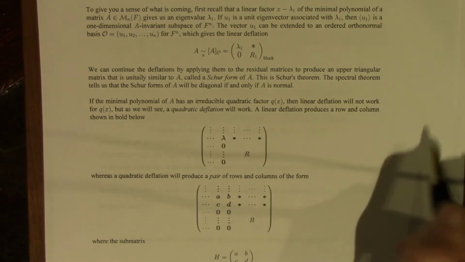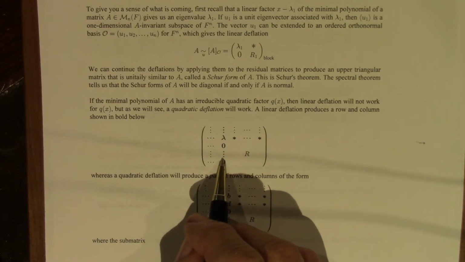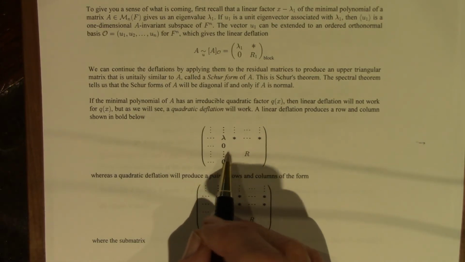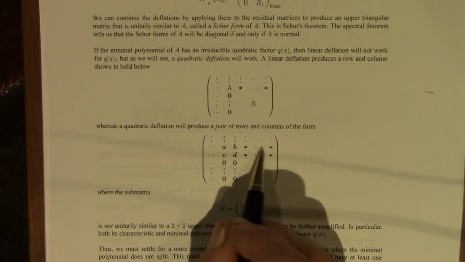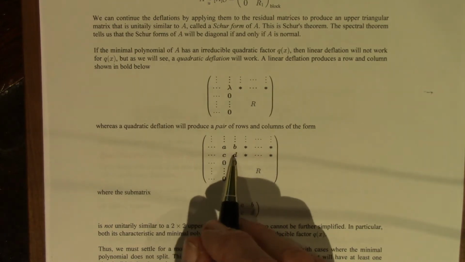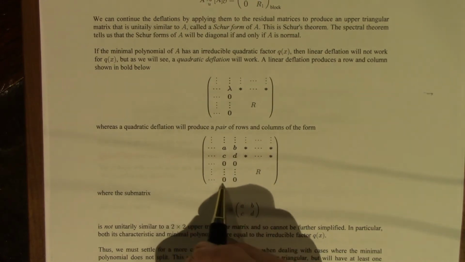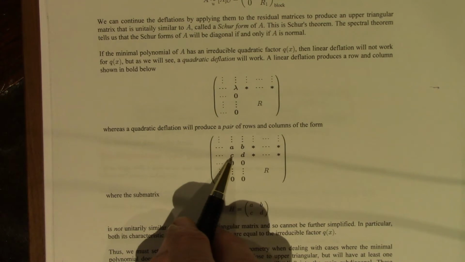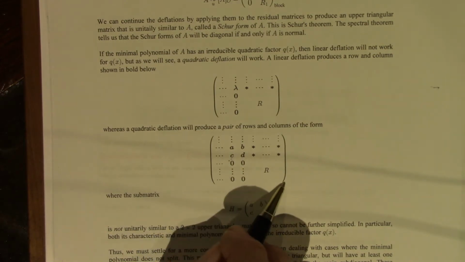And so we are headed towards upper triangular geometry. Quadratic deflation will do something similar, but two rows or two columns at a time. And below, in both those columns, will be all zeros. Well, you see what's happened is that this entry C, which will be non-zero because Q of x is irreducible, lies below the main diagonal of the matrix.